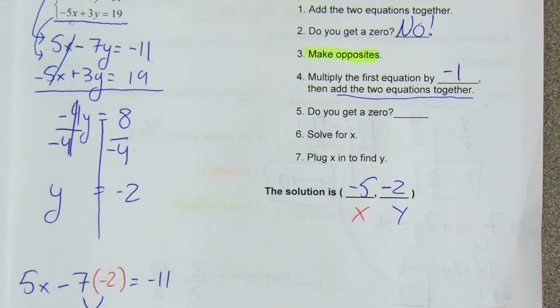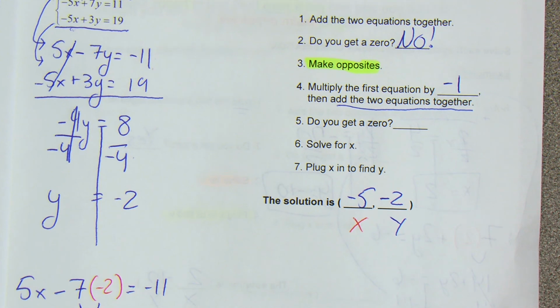So if we don't get a 0 when we first add our two equations together, we have to multiply the first equation by negative 1 and then add the two equations together.